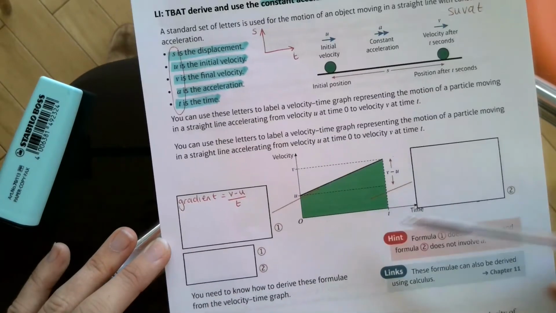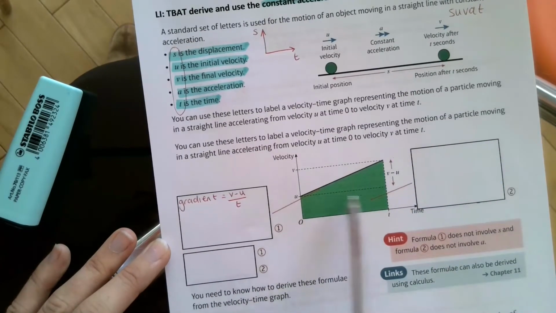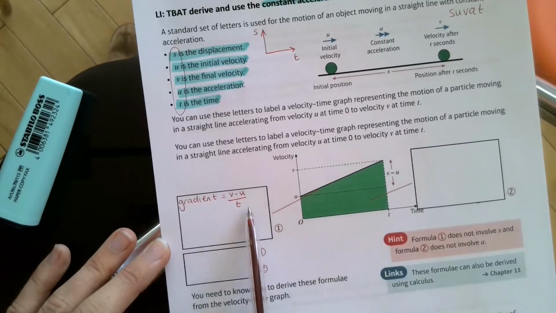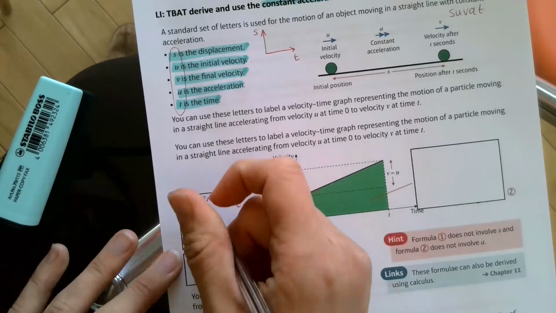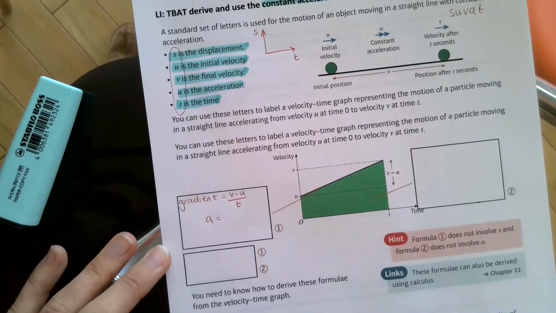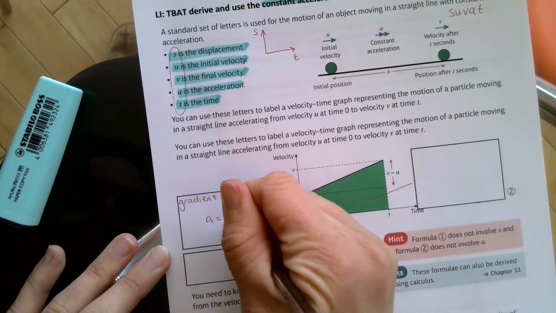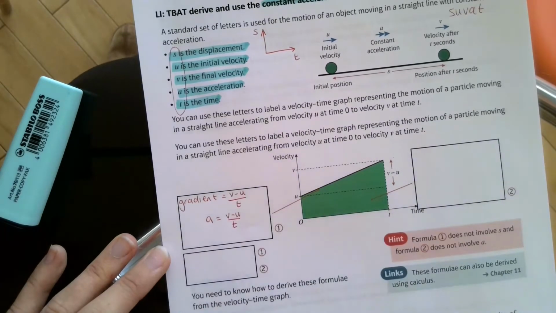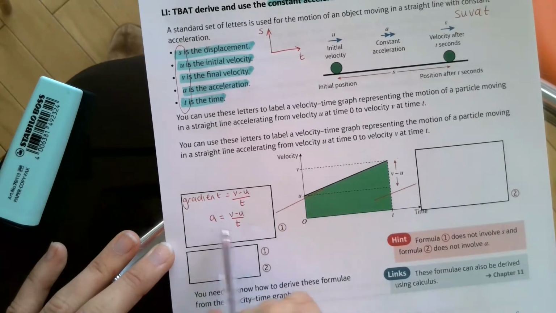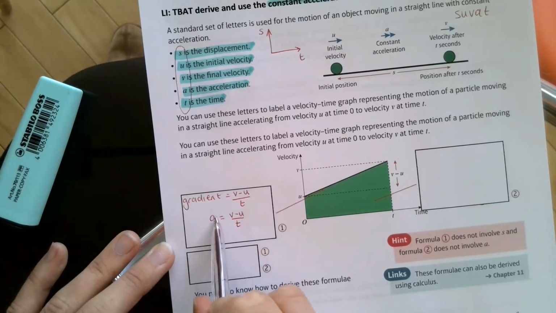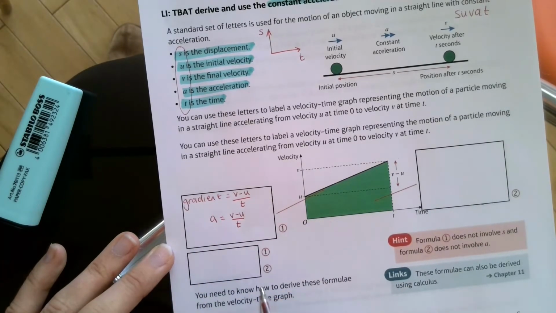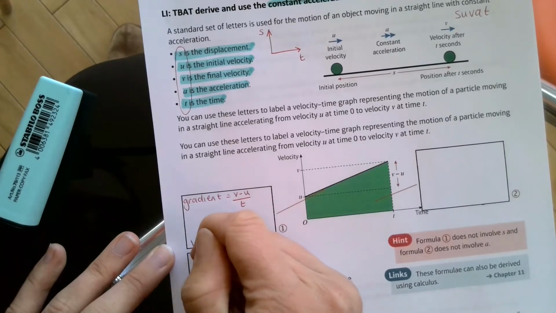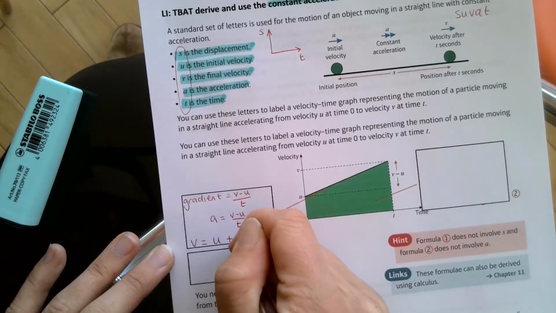So the gradient is v take away u all over t, which is my time. Now we've just said that the acceleration is the gradient, so I can say acceleration is equal to v minus u all divided by t. If I rearrange that slightly, I can multiply by t, and I could also take the u to the other side. I will get the formula v equals u plus at.